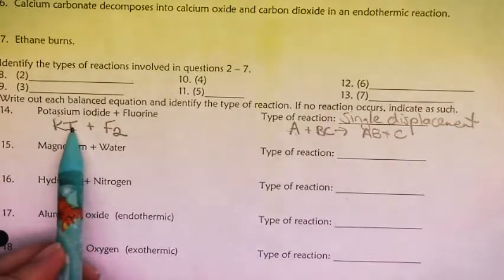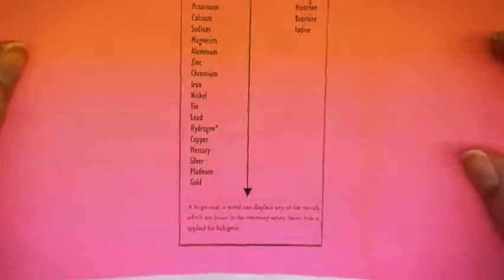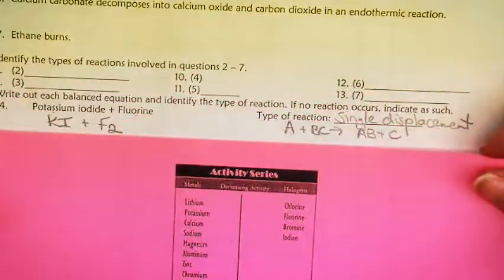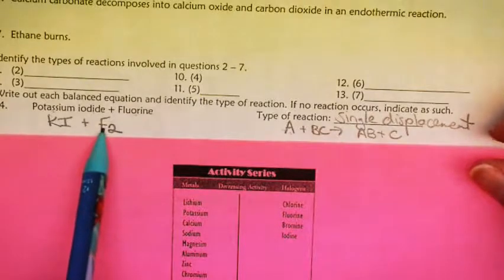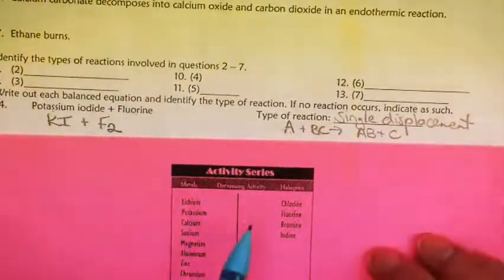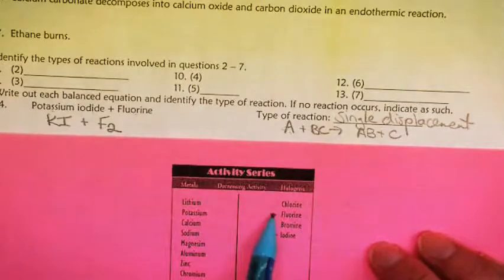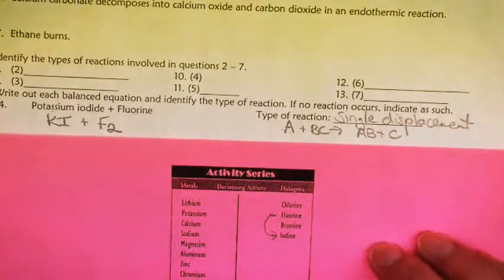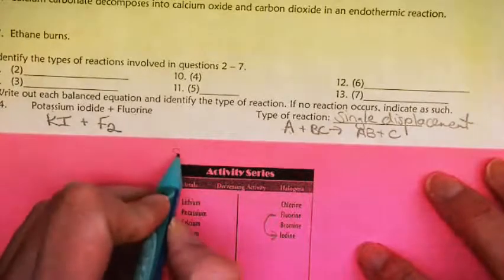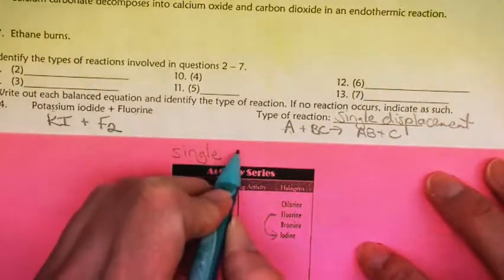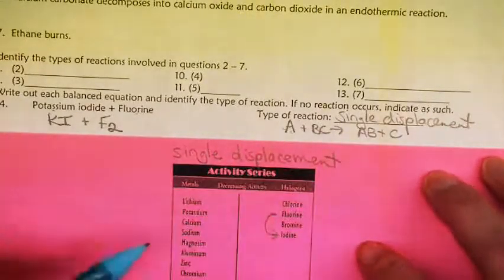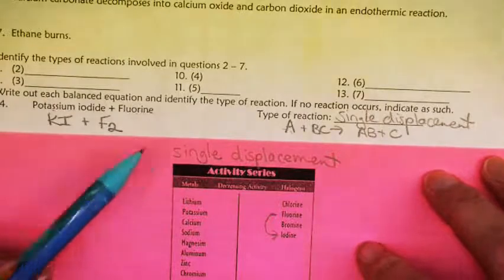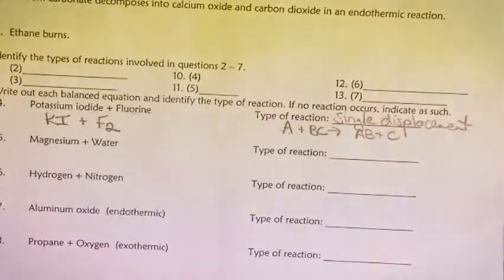So then what you have to do is look at your activity series on this paper right here, and you have to make sure that the A, the element, is higher on that activity series. So if we look, here's fluorine and here's iodine. So fluorine is higher, so yes, it can replace the iodine. This is the only one in the reactions that we have to use the activity series, and only for single displacement reactions do you have to use the activity series.